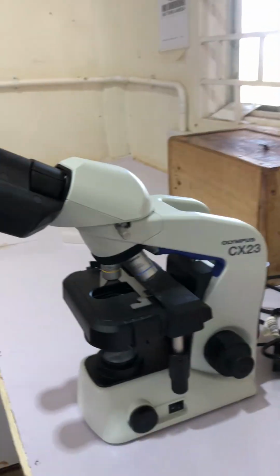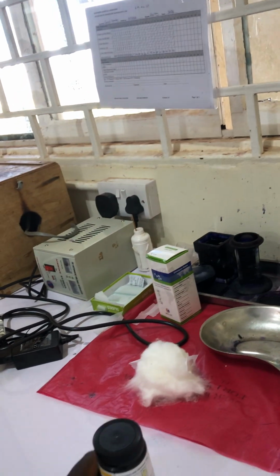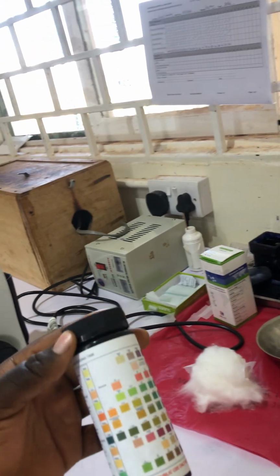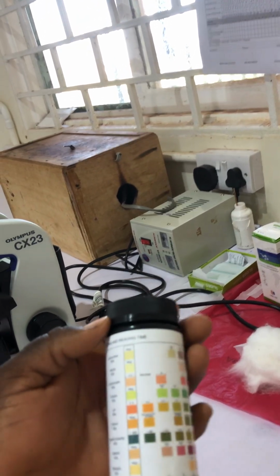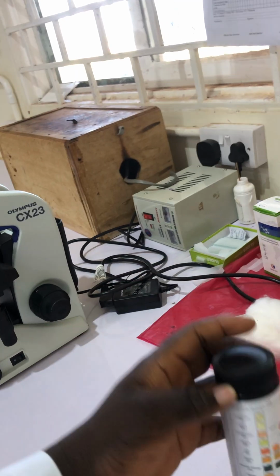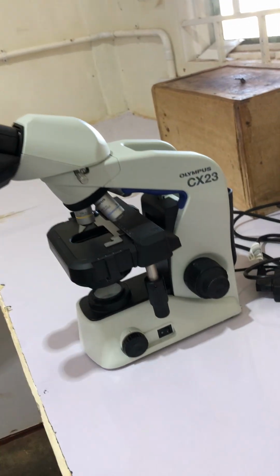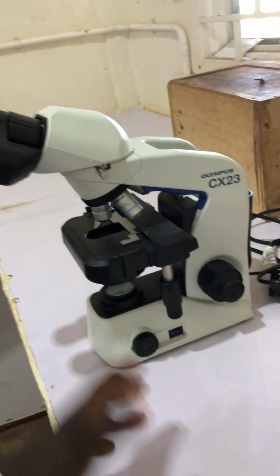Those are not the only tests that are done here. We also do urinalysis, where we look at the appearance, and we look at the chemistry part of it using a strip, and then of course you view it through the microscope.